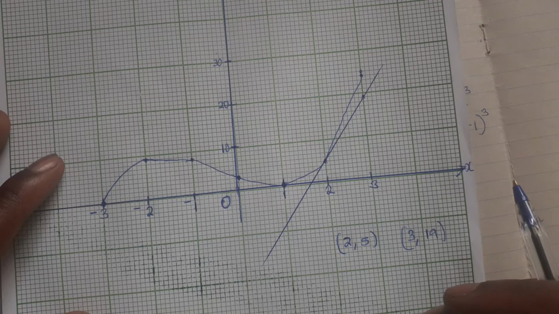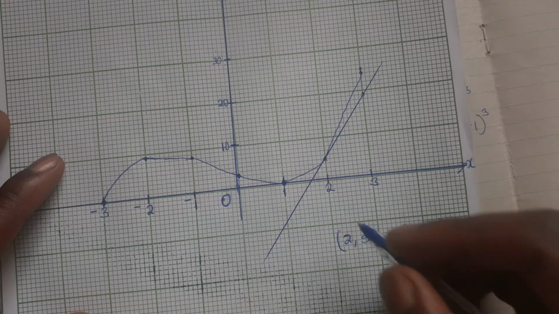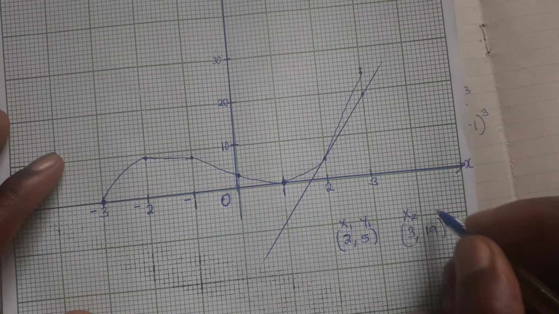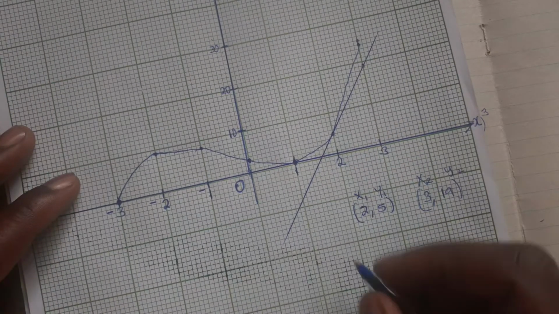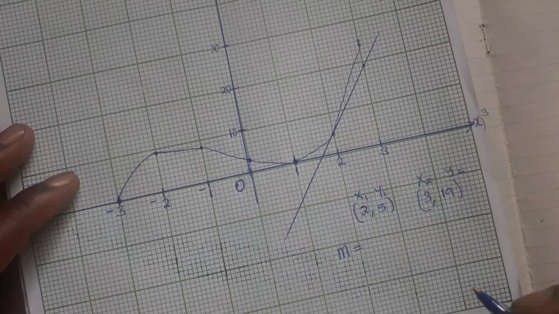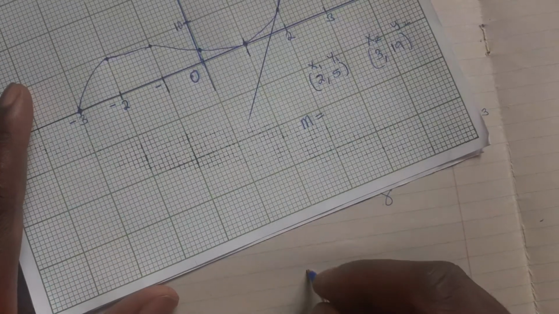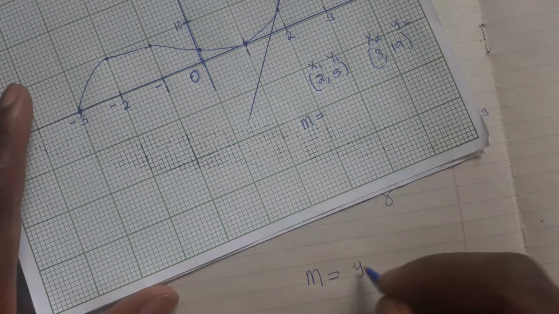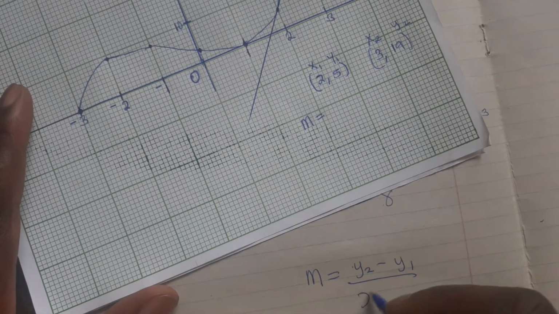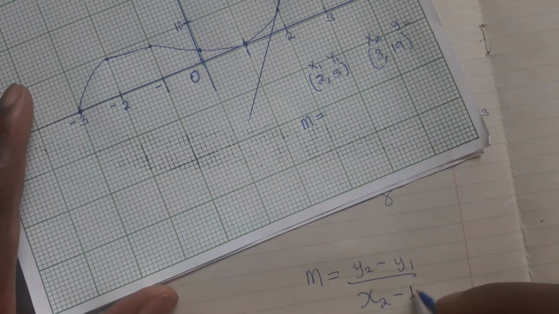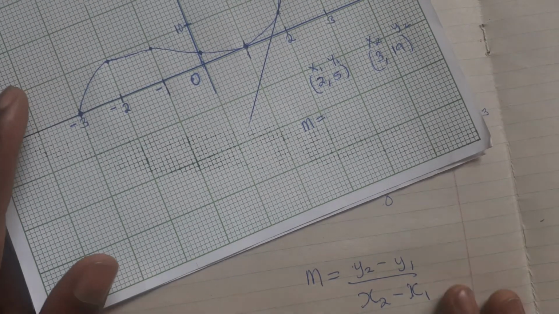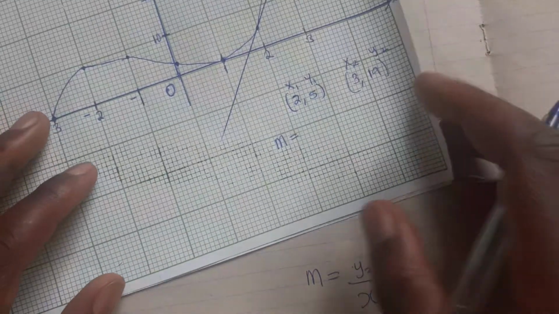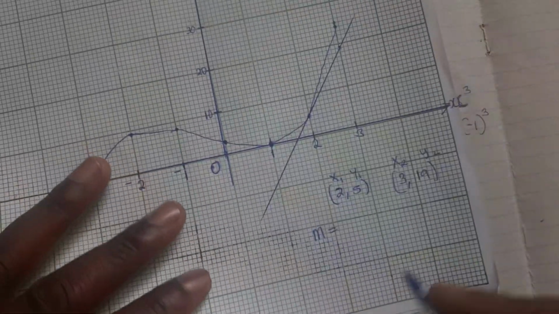Okay? So, now we need to use the coordinate geometry method to take this as x1, this is y1, our x2, our y2. Then we use the method of gradient, which is represented by the letter m. I write it here. m is equal to what? So that it's clear: y2 minus y1 over x2 minus x1. Are we together?